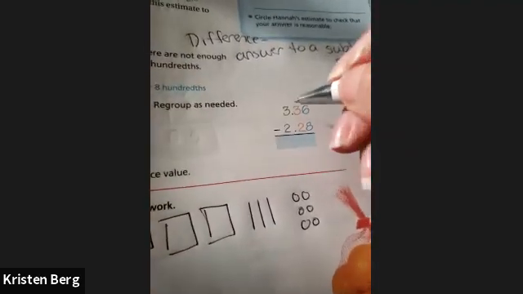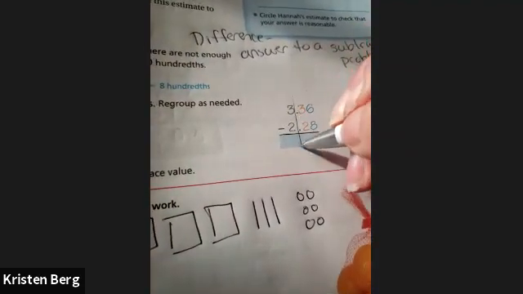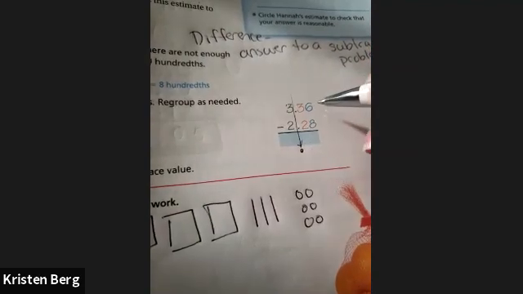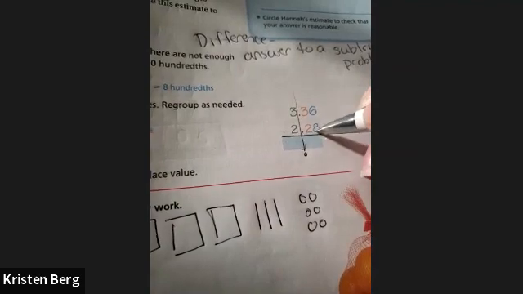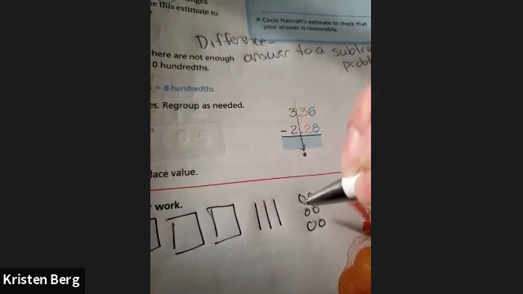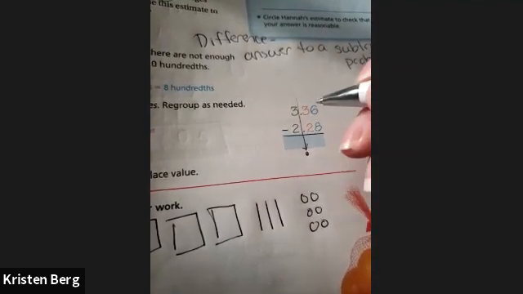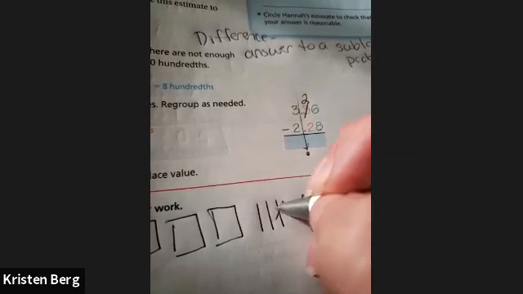All right, so first thing you do is you bring down your decimal, so you don't forget about that. Then you look at the 6, and it's saying to take the 6 and subtract away 8. Well, you don't have enough to take away 8. So in this case, you have to come over and borrow. So I'm going to borrow 1.